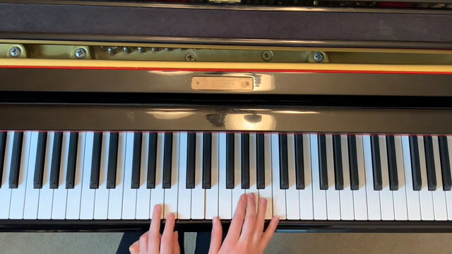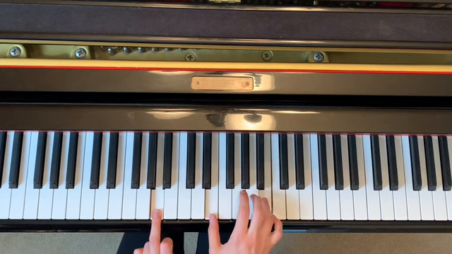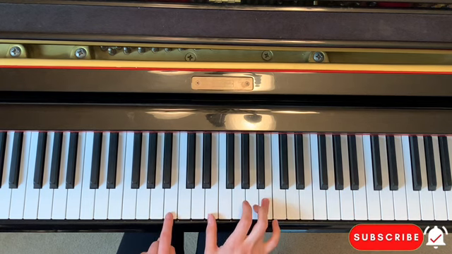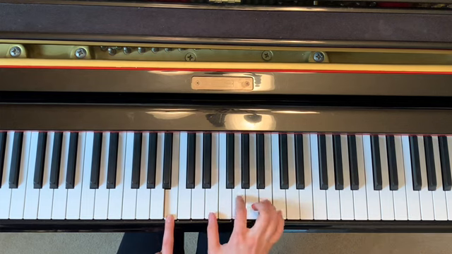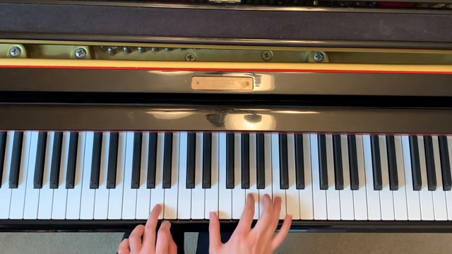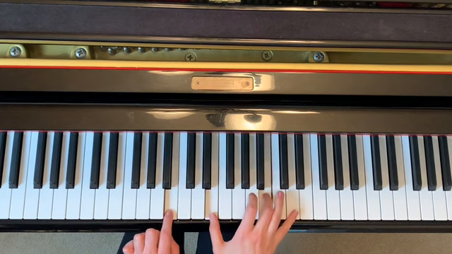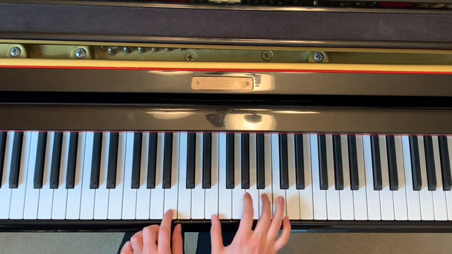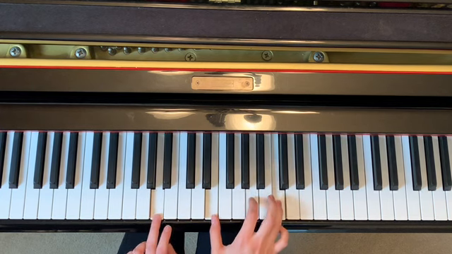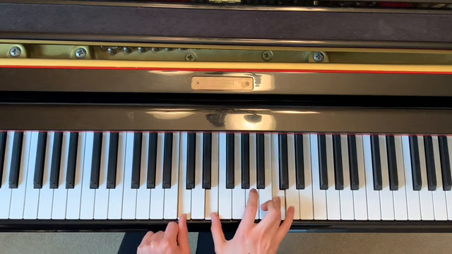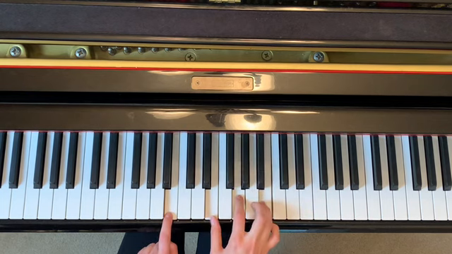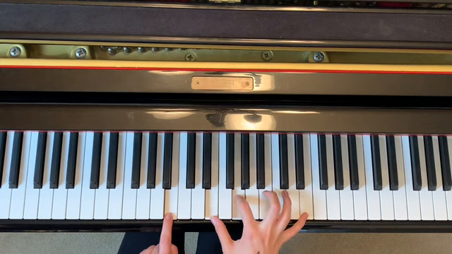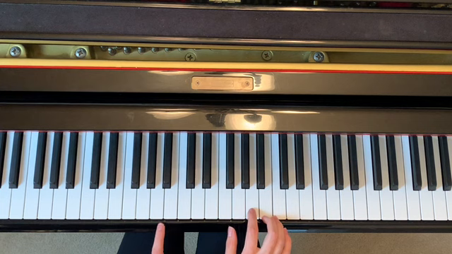Now we're going to add in the left hand. So it's... Now we switch to B. Now we go. Back to B. We go.